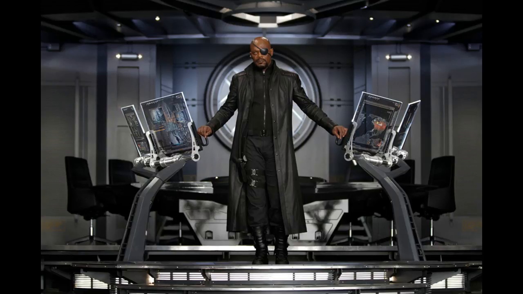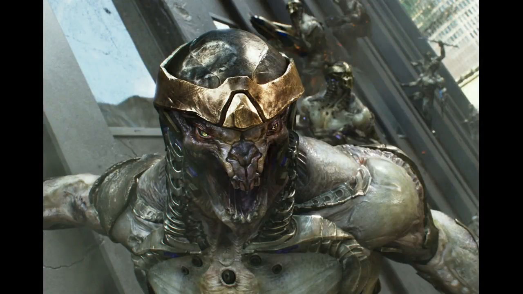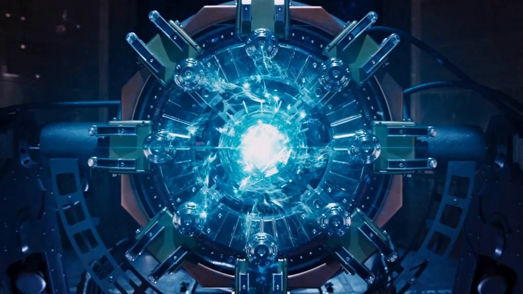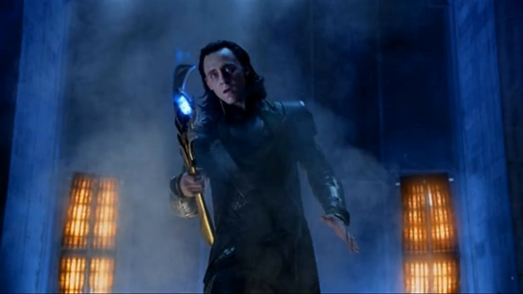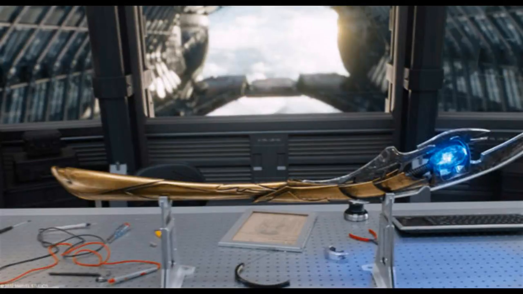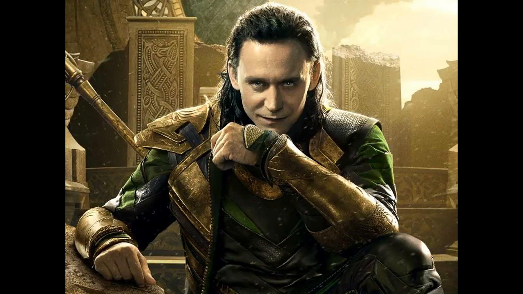Now we are in more current times. In 2012, the Chitauri army invaded Earth at Thanos' request to get the Tesseract. Loki, who was leading the army, was given a scepter with the Mind Stone in it by Thanos in order to help him succeed.